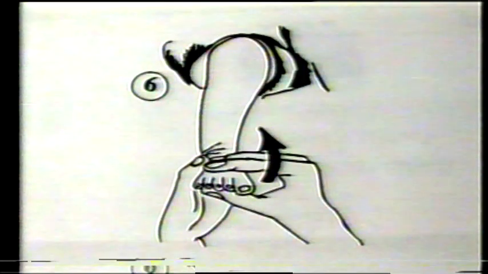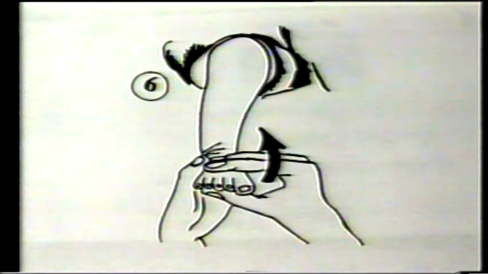Sixth step. Correct equinus. Both hands are working at the same time. Whilst maintaining the flexion already acquired, they gently bend the ankle dorsally. Keep this position for several moments and then start again.